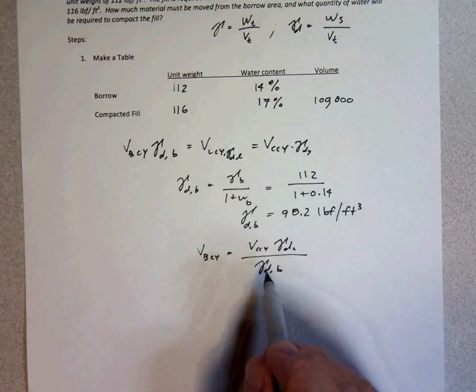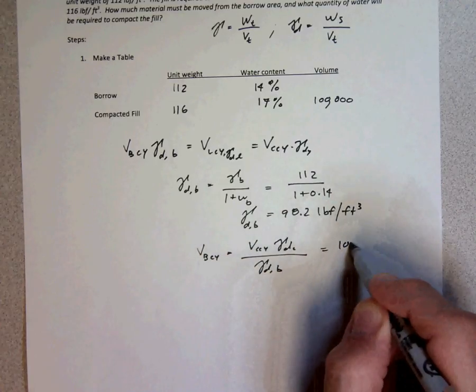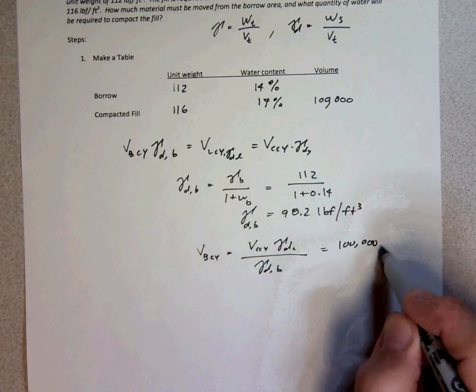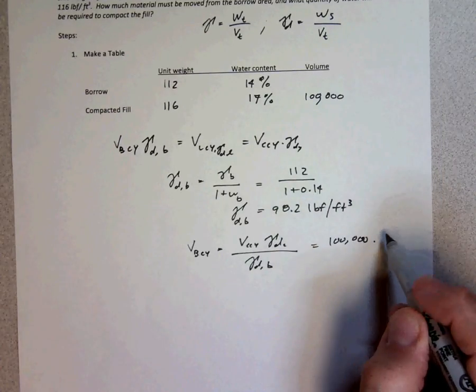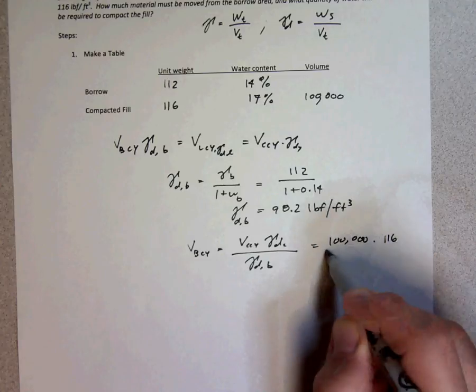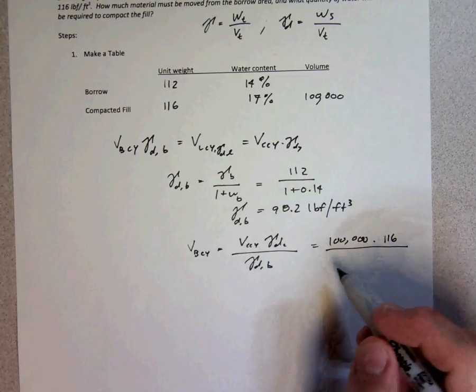We know the compacted volume. We know the unit weight of the compacted. It's at 116. We just solved for the unit weight of the borrow.